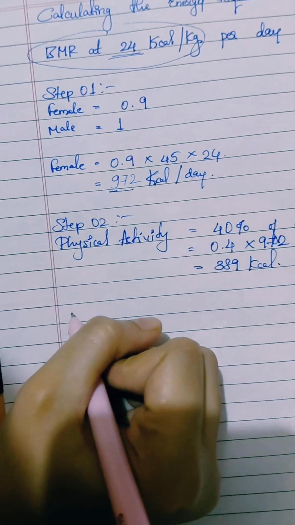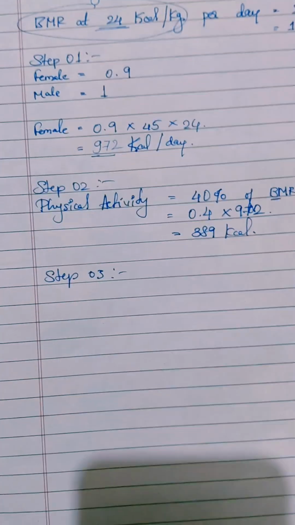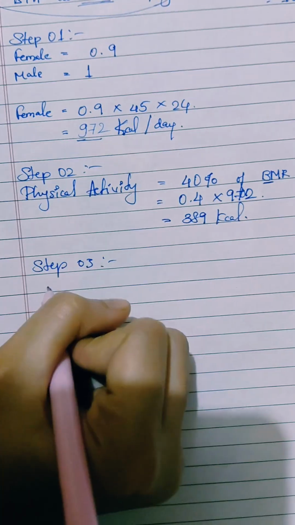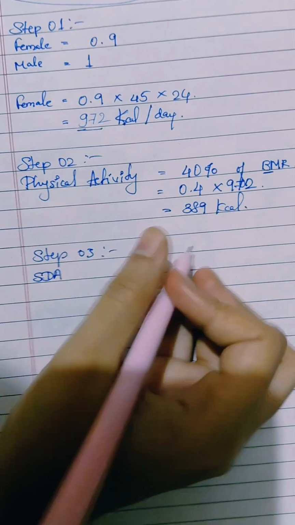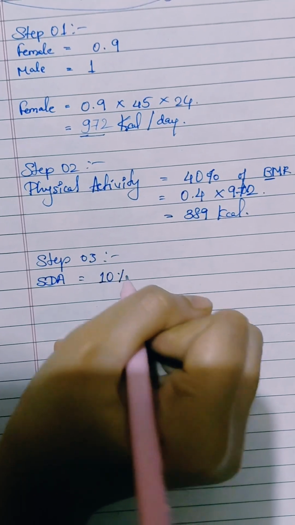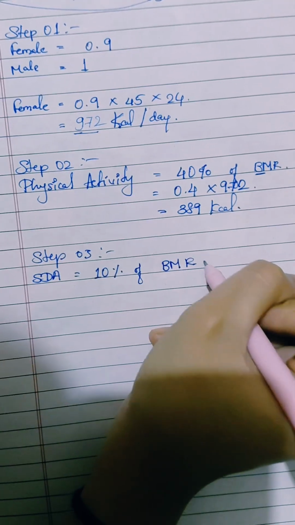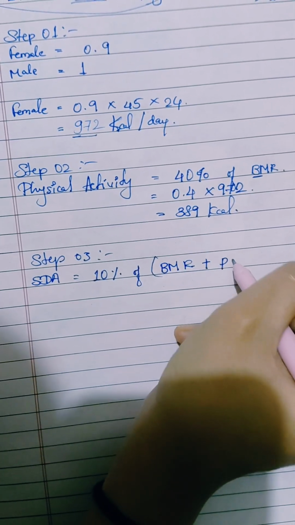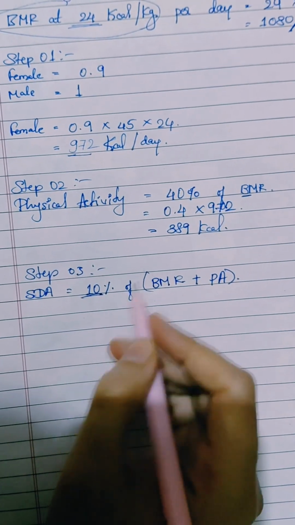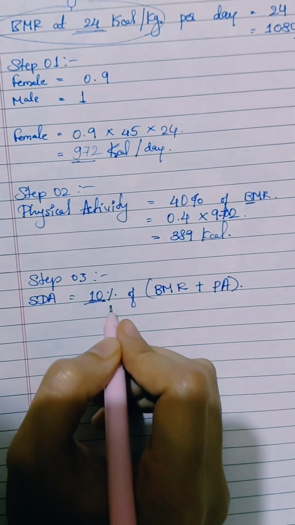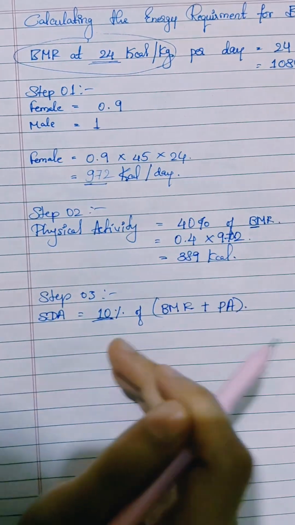Then coming to step 3, you will take SDA. In SDA there is 10% of BMR plus physical activity. Then you will be thinking what is this 10%? This is also a fixed value, like 24 is a fixed value. You should remember it.